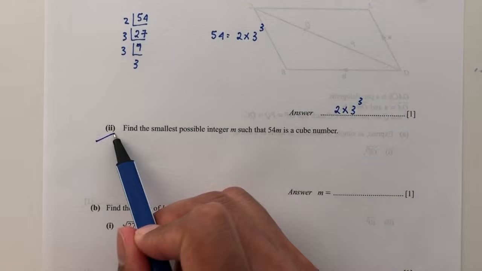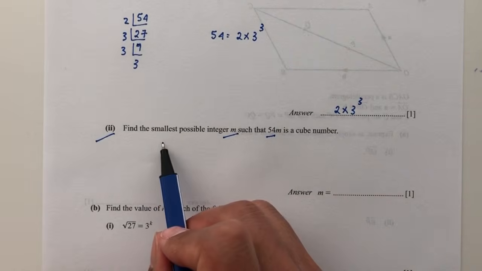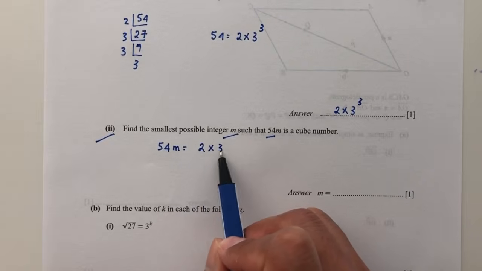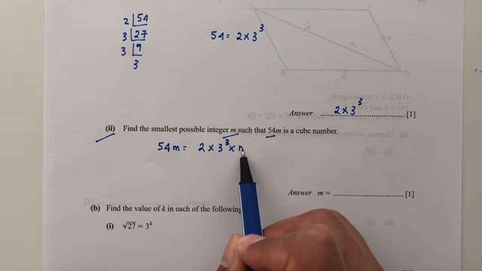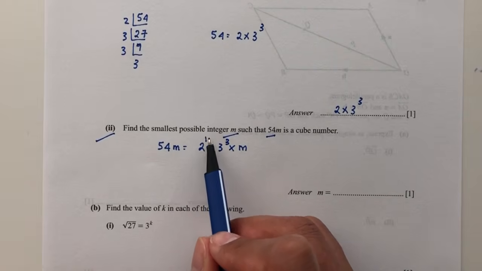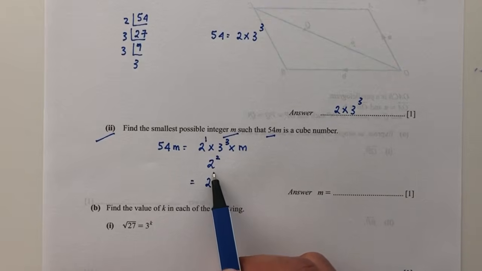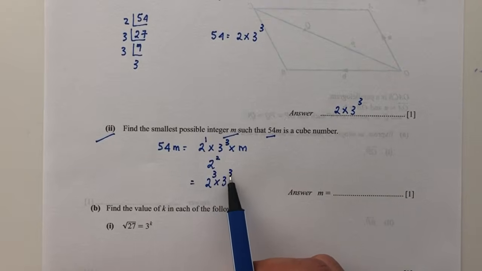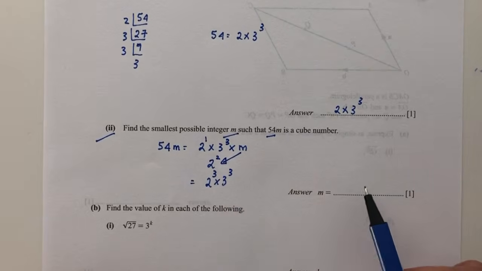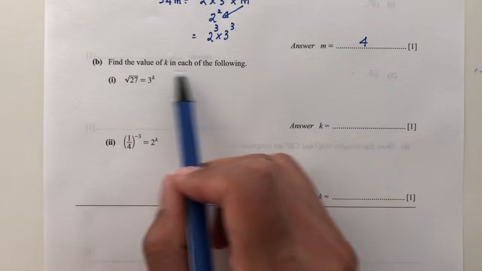Now part 2, find the smallest integer m such that this one is a cube number. So pretty easy. We have 2 times 3 power 3 times m. For it to be a cube number, we need to change this one. This one is only 1, it has to become 3. So m needs to be 2 power 2, so it can become 2 power 3 times 3 power 3. That's how you make this a cube number, by taking m as 2 power 2. That will be 4.